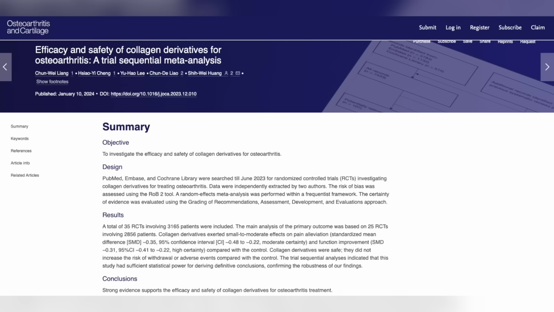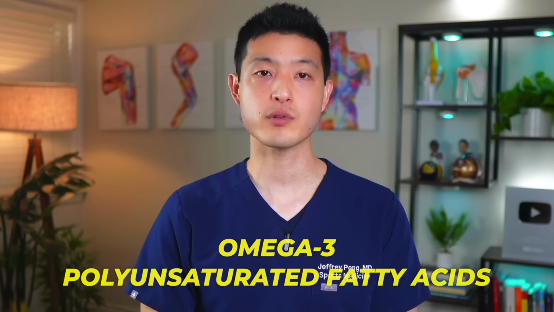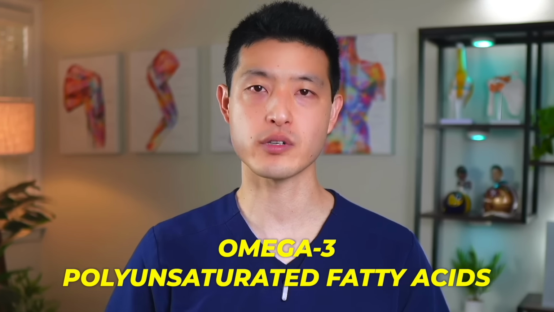However, that may be changing. A recent meta-analysis concluded that collagen derivatives may have small to moderate effect on reducing pain and improving function. The same is true for omega-3 polyunsaturated fatty acids, which is commonly found in fish oil supplements.